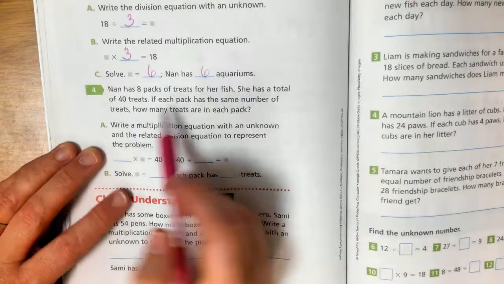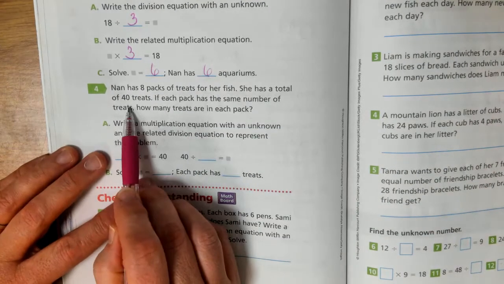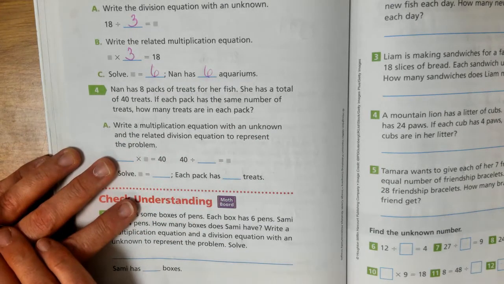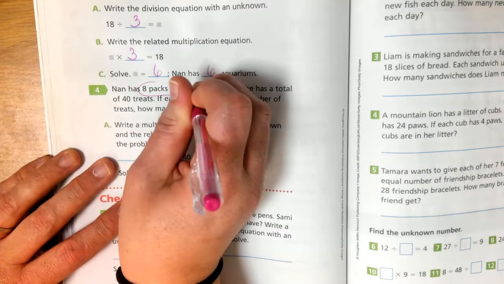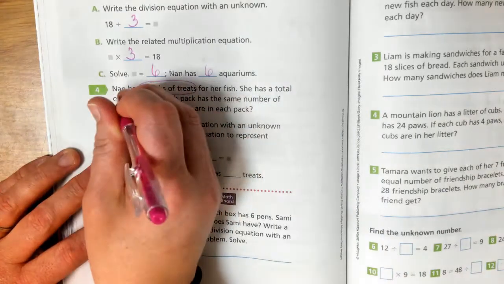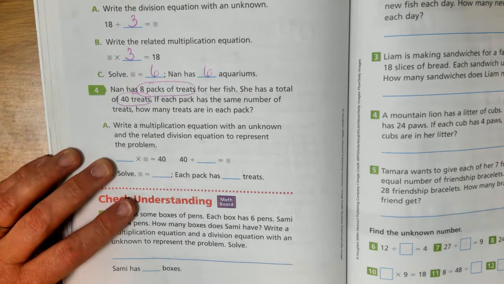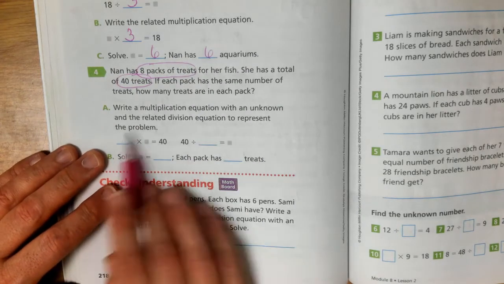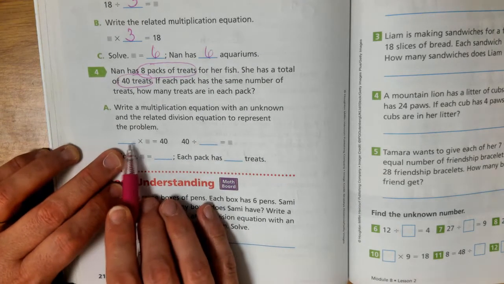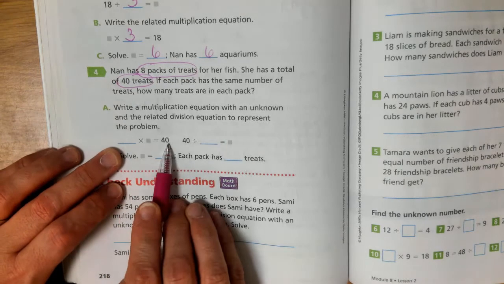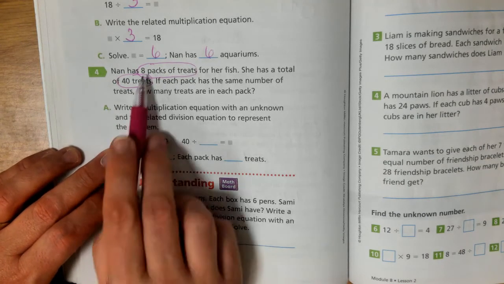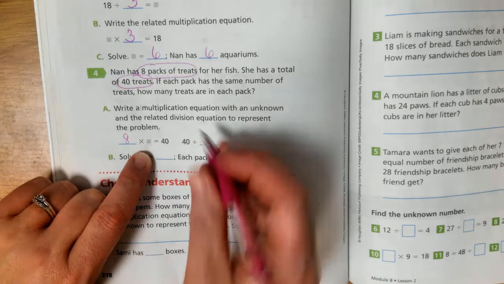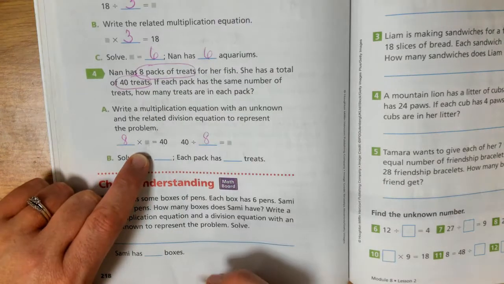Nan has 8 packs of treats for her fish. She has a total of 40 treats. If each pack has the same number of treats, how many treats are in each pack? So she has 8 packs of treats, and all together she has 40 treats. So for our multiplication equation with the unknown and the related division equation, what number are we going to put here that's going to be multiplied by our unknown to equal 40? Well, that would be our 8, right? Our 8 packs of treats times our unknown equals 40. Or 40 divided by 8 equals our unknown.